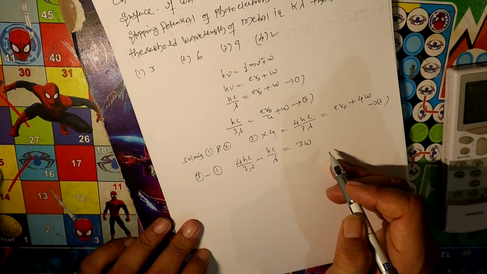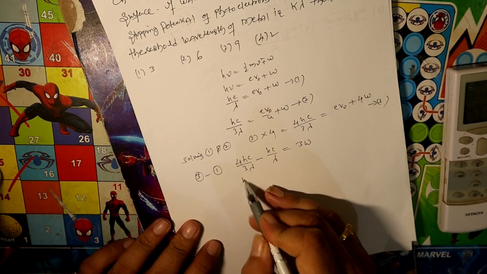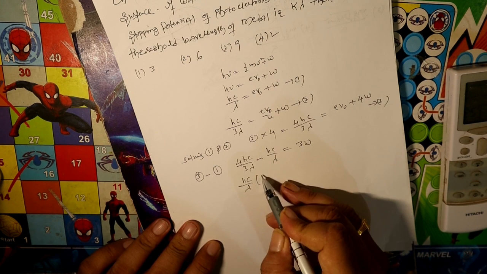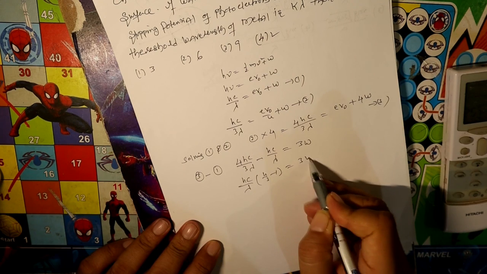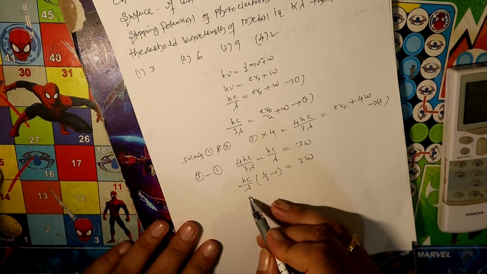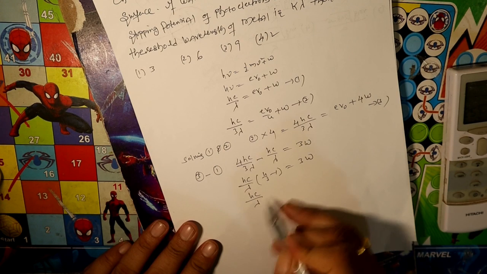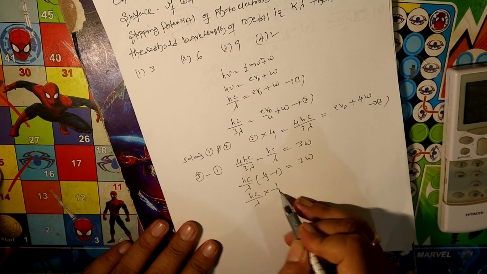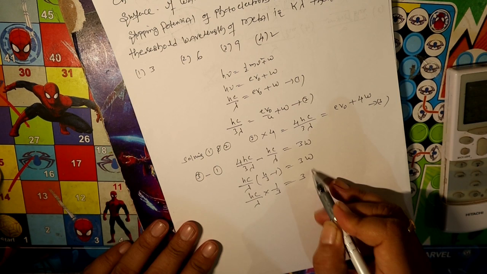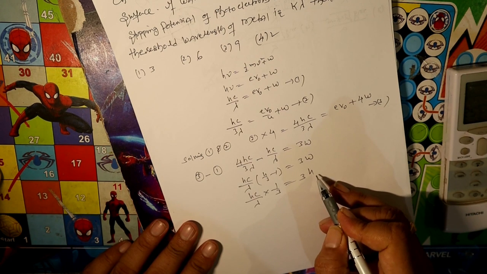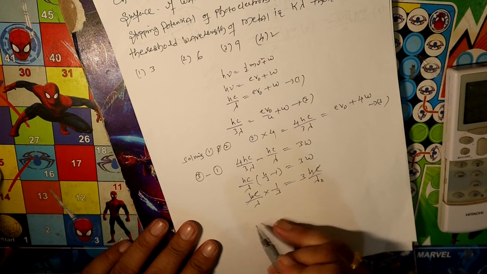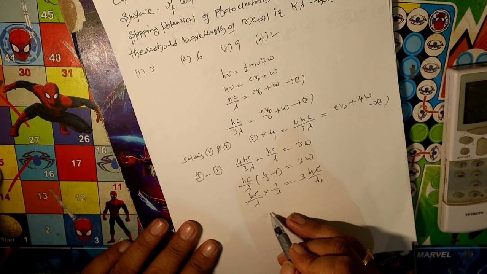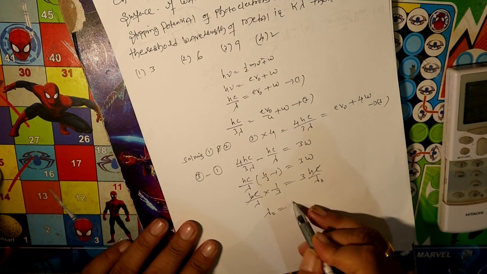We take hc by lambda common: 4 by 3 minus 1, that is equal to 3w. So hc by lambda into 1 by 3 is equal to 3 into w. Work function is equal to hc by lambda naught. hc cancels. So lambda naught is equal to 9 lambda.